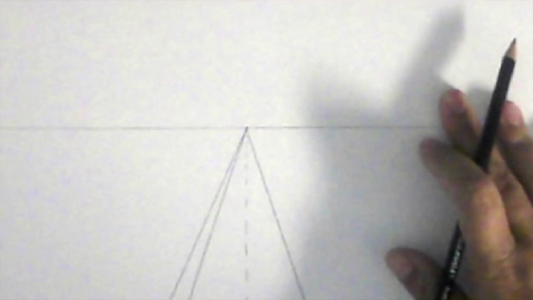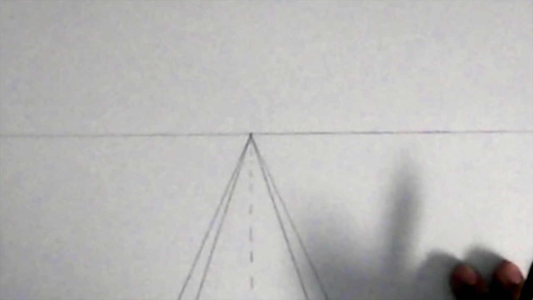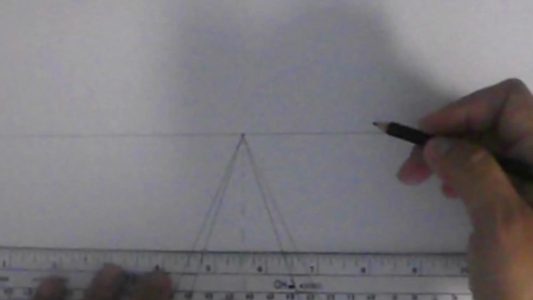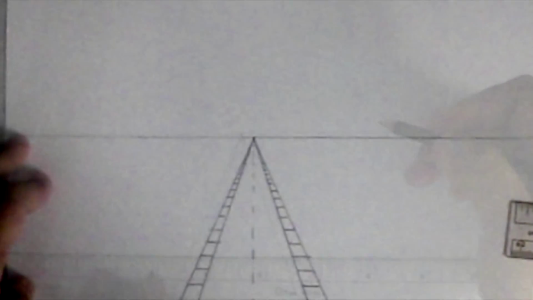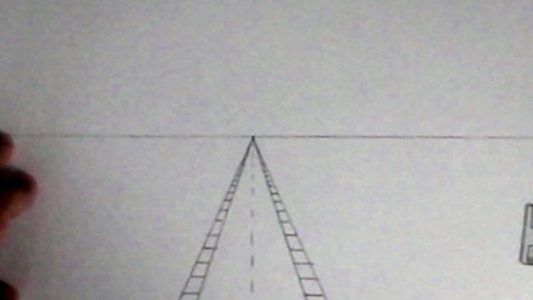Next, you are going to add your sidewalks. Your sidewalks are also diagonal lines coming off your vanishing point to the side of each side of your road. The cracks in your sidewalk are going to be done with a horizontal line. You'll just line your ruler up with the side of your paper. As you get closer to the vanishing point, your lines should get closer together.